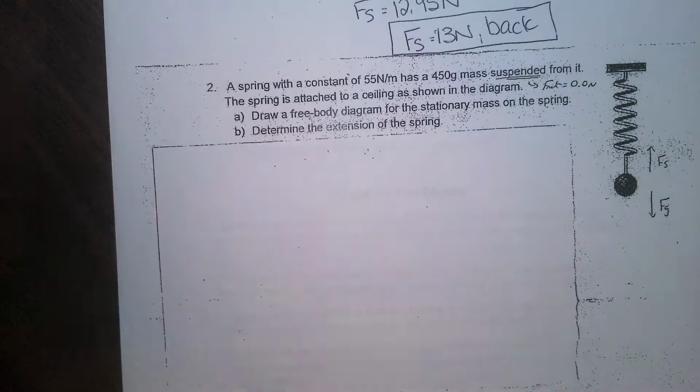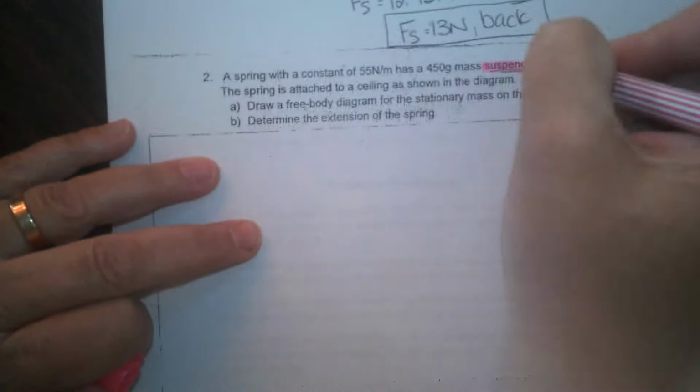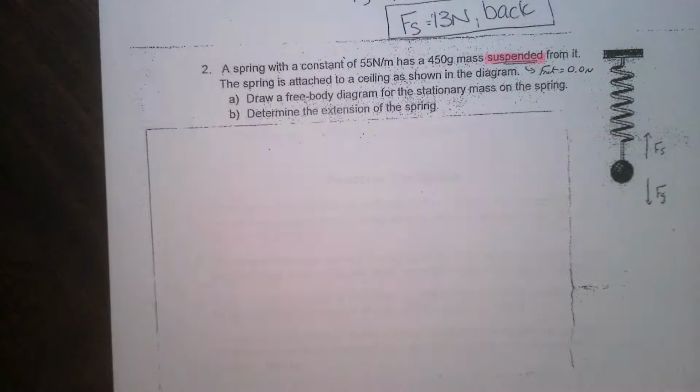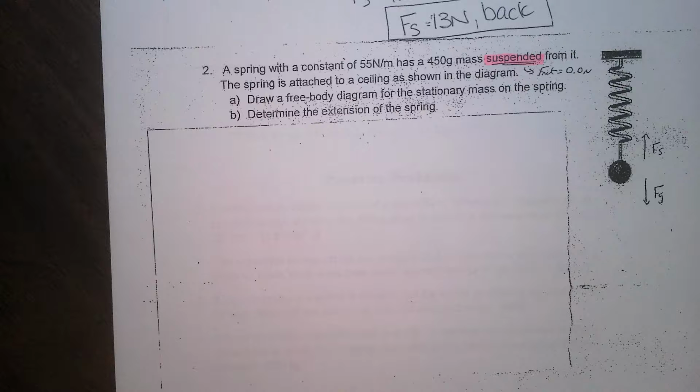The first one being this one here. The word suspended. If something is being suspended, is it in motion? Is there an acceleration? No. If something is being suspended, that is code word for force net is equal to 0.